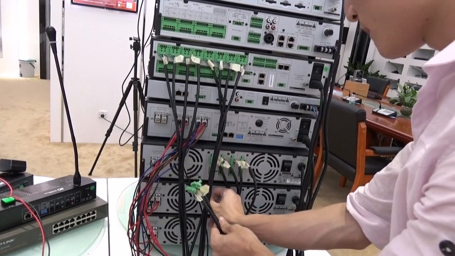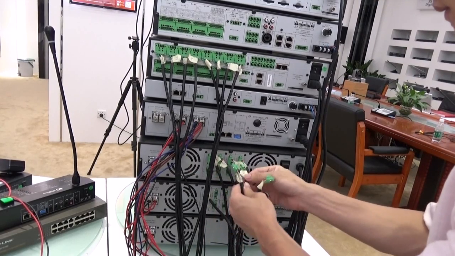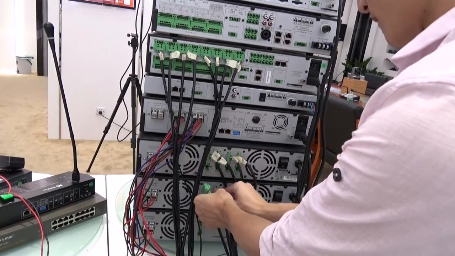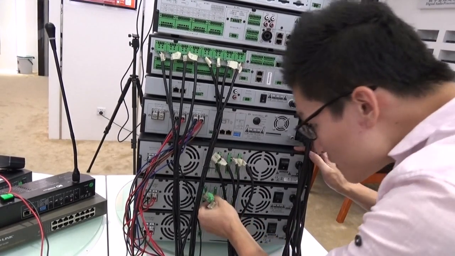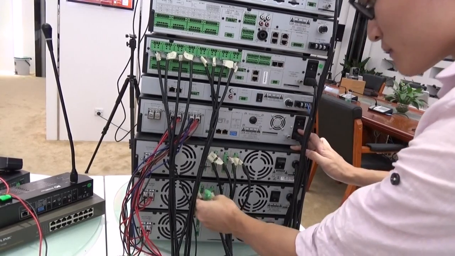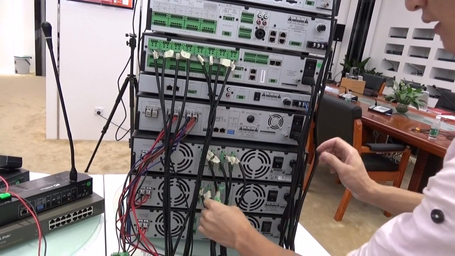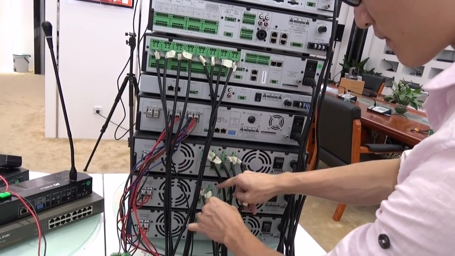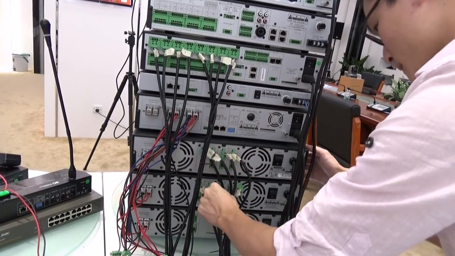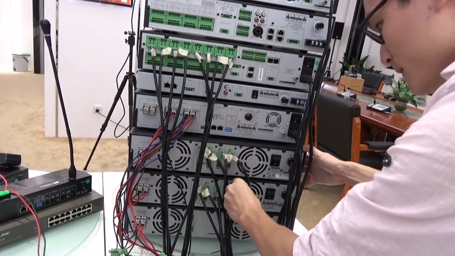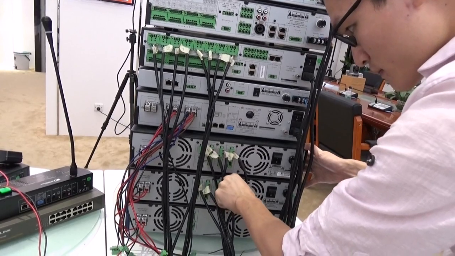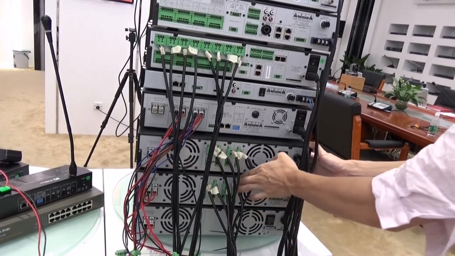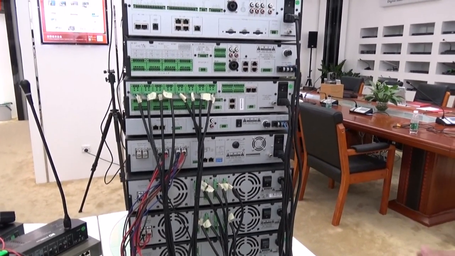Like this one. Okay, zone 6. Okay, zone 8, zone 6 and zone 8. Okay, after that we finish the signal from the guider output to the amplifier.